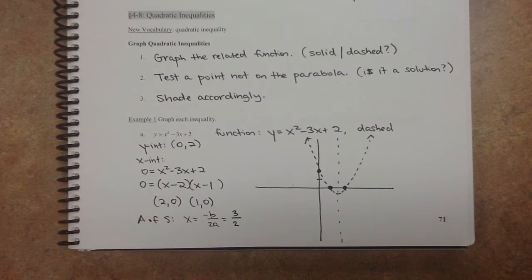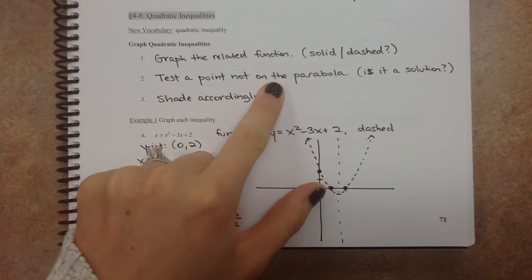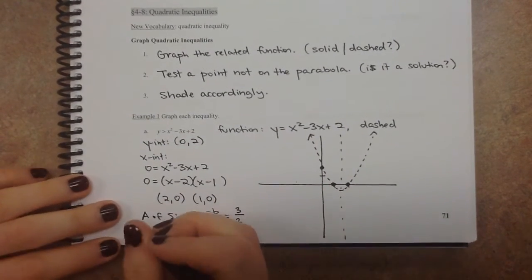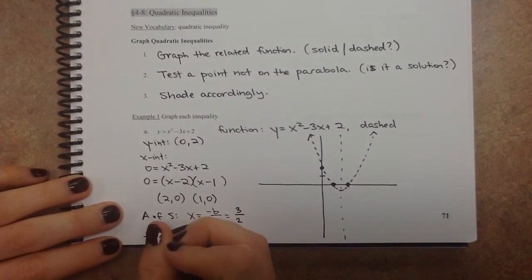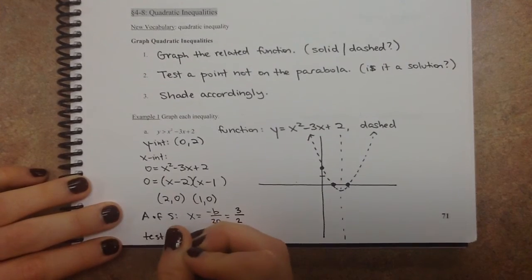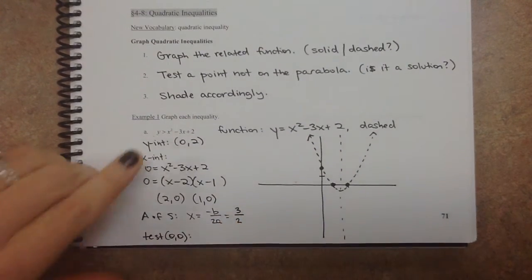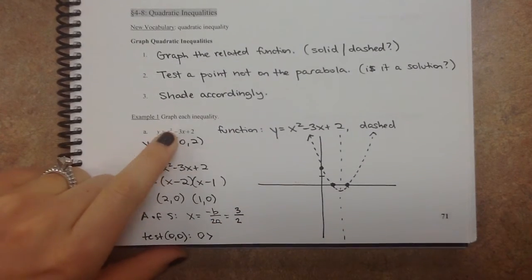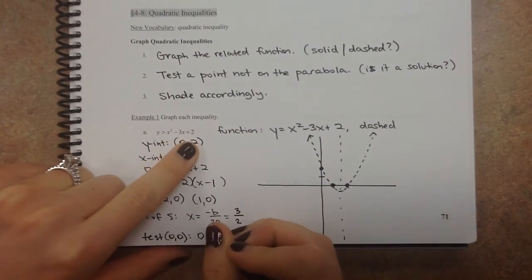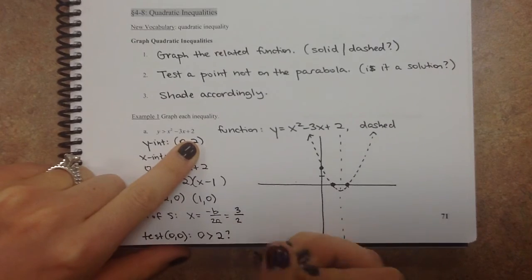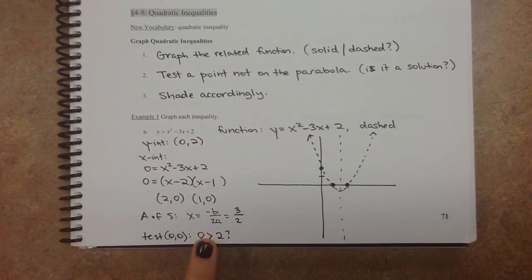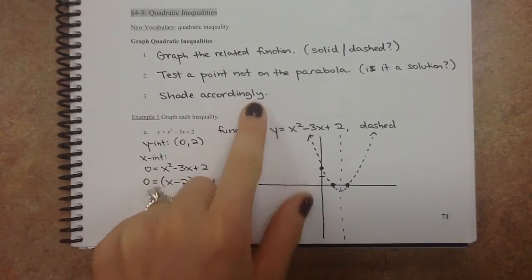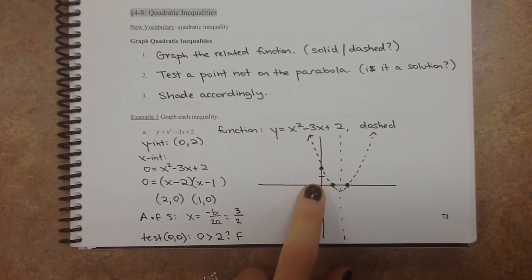So that's our graph. Next, we're going to test a point that's not on the parabola. Lucky for us, (0, 0) is not on the parabola, so we can test (0, 0). Just plug it right into the original. Is 0 greater than 0 minus 0 plus 2? So is 0 greater than 2? It is not.